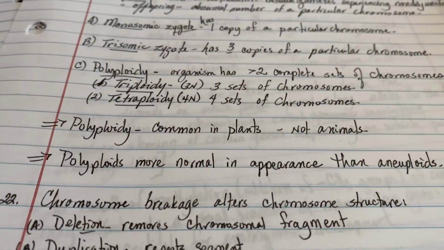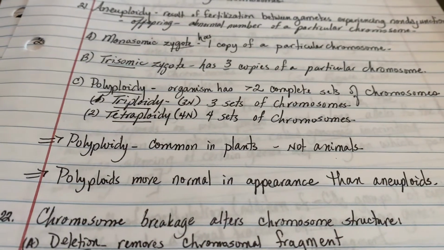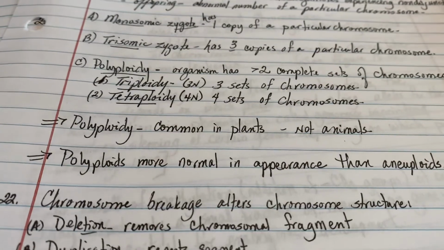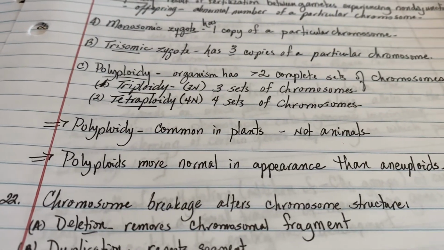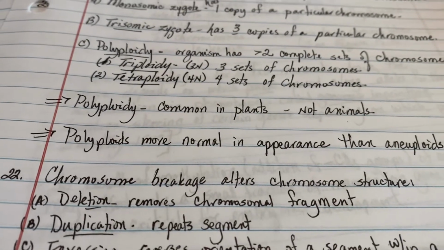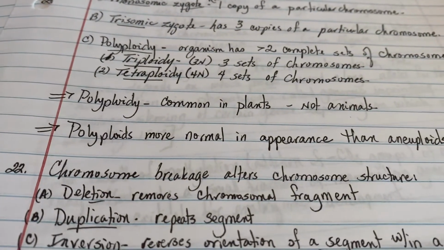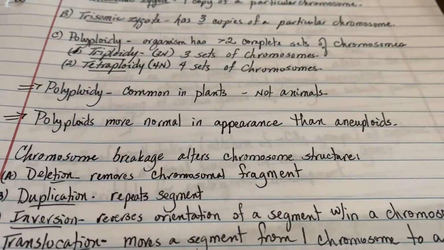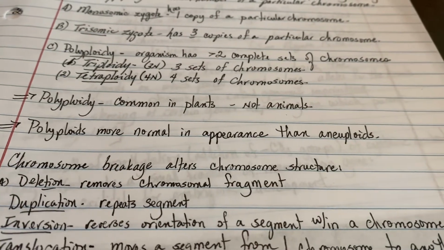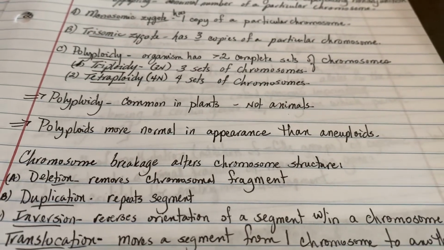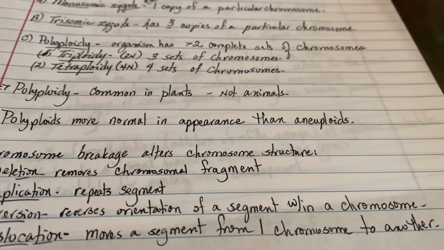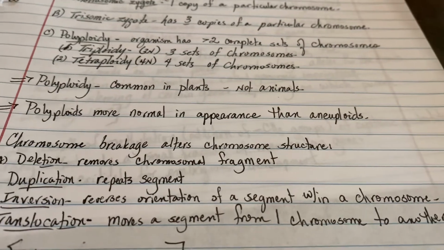Chromosome breakage can also alter chromosome structure. If you have a deletion that actually removes or deletes a chromosomal fragment. If you have a chromosomal duplication, then you get a segment that is repeated. An inversion simply flip-flops a segment within a chromosome. It reverses its orientation. Translocation actually moves a segment from one chromosome to another.